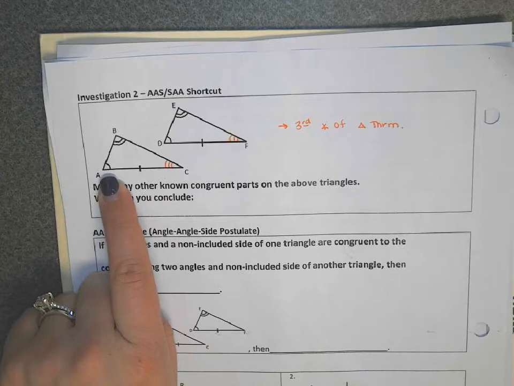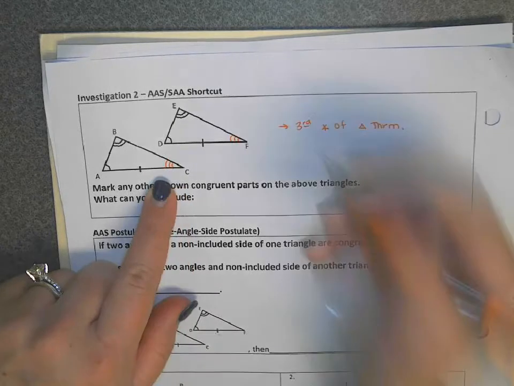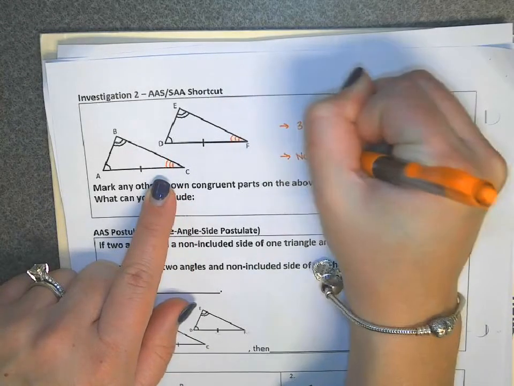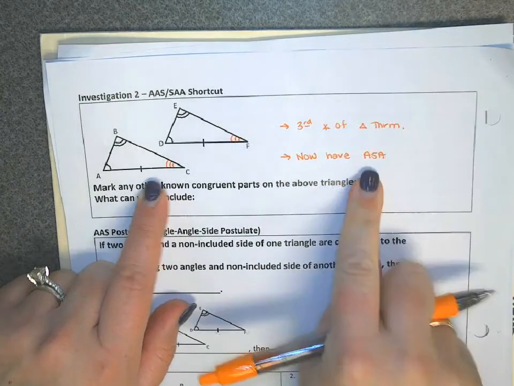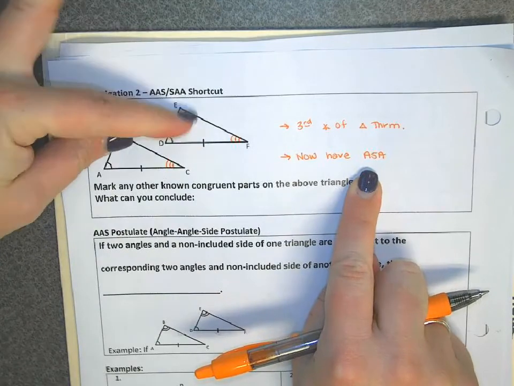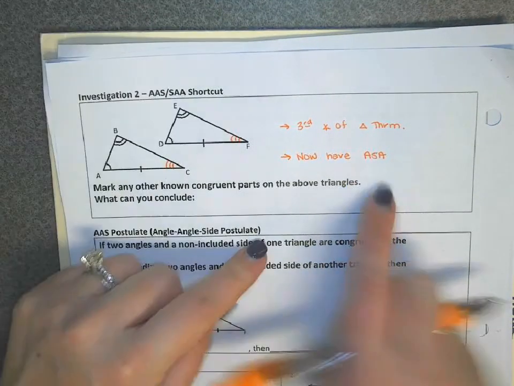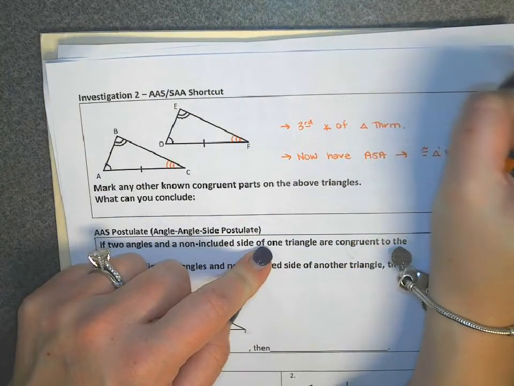Don't we have an angle, a side, and an angle just like we did in the last one? That's your shortcut that you have labeled. You can ignore this one, and we have angle, side, angle labeled. And so because of that, we know we have congruent triangles.